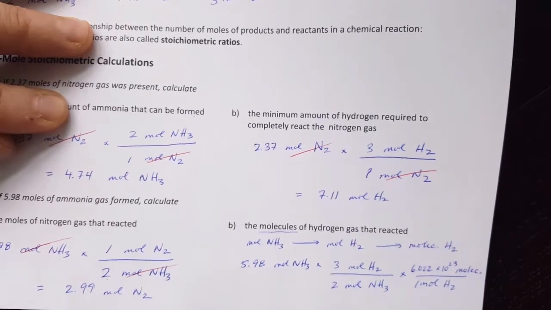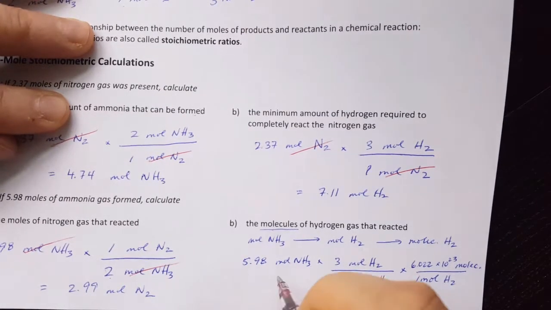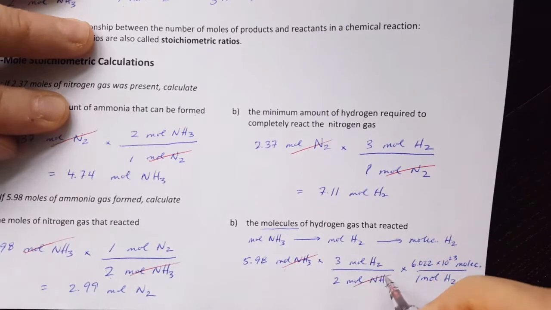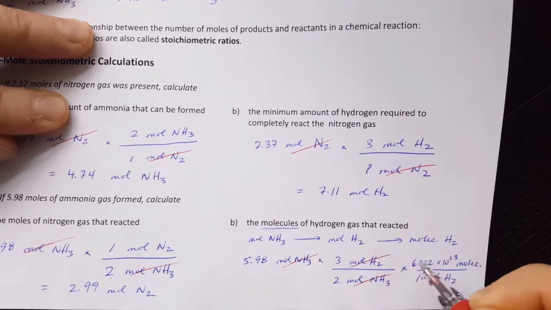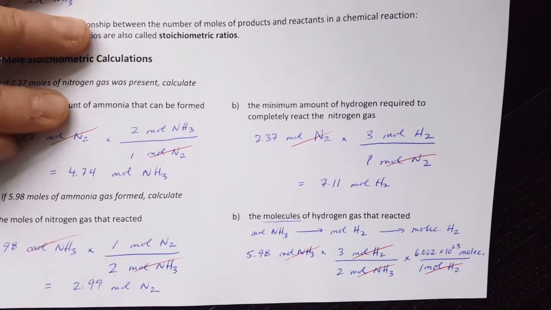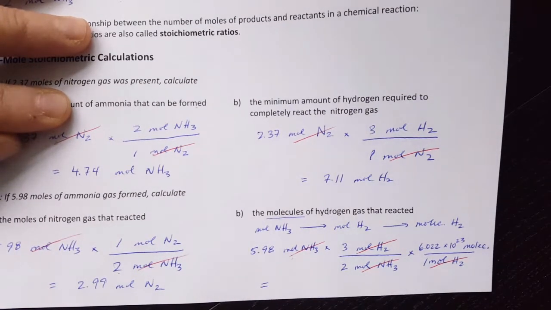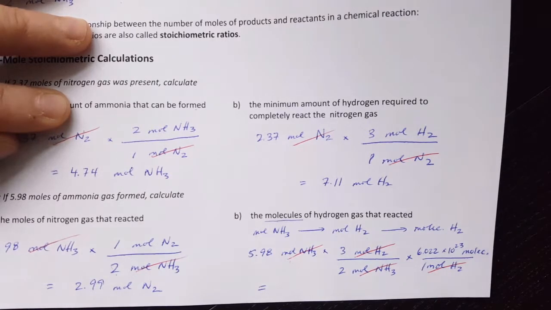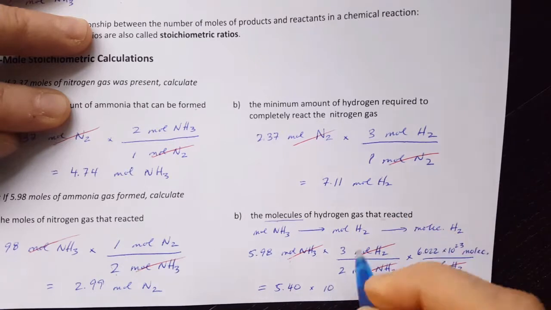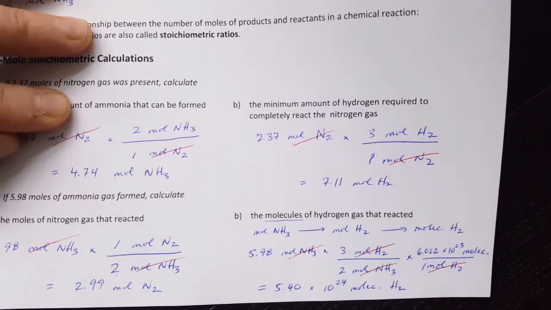And let's just verify that my units work out here. Moles of ammonia will cancel. Moles of hydrogen will also cancel. And so my final answer is 5.40 times 10 to the power of 24. So that's how many molecules of hydrogen there are. As you can see, we tend not to work in these large numbers, so we generally just work with moles, and then from there we can go to a more measurable quantity.